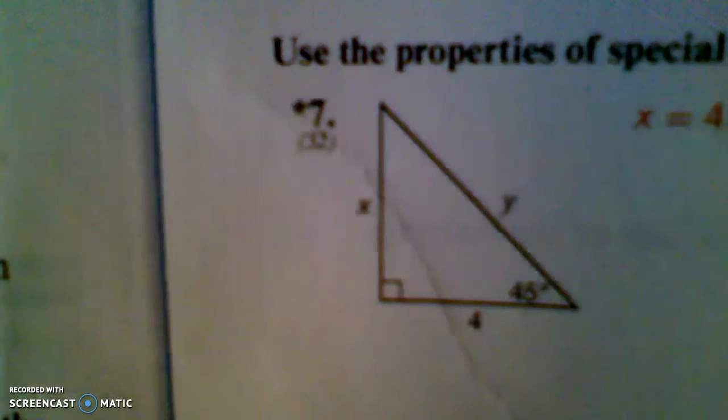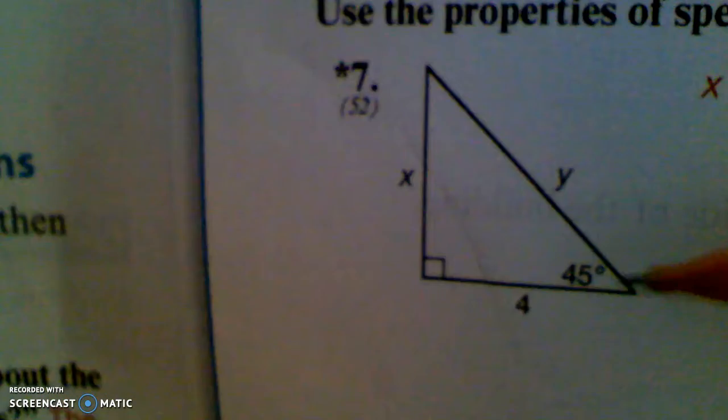I know these two for sure. If you look at, oh, there's the answers too. Let's try to not get that. So 7, focus is 45, 45, 90, right?